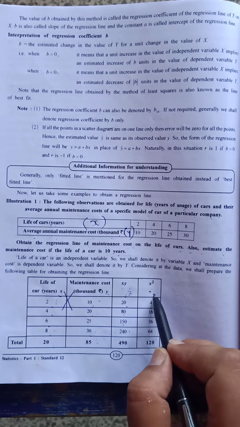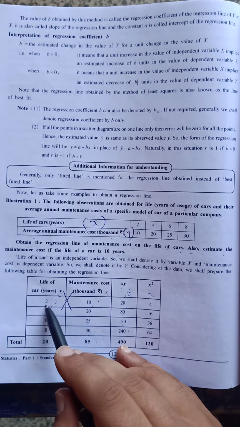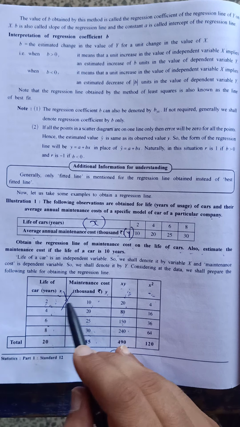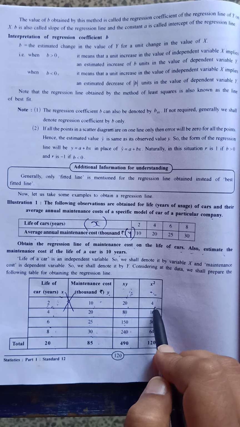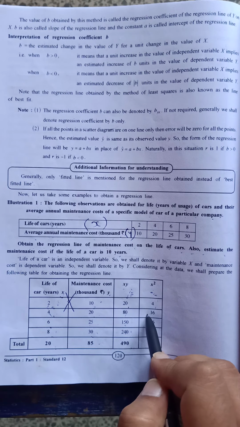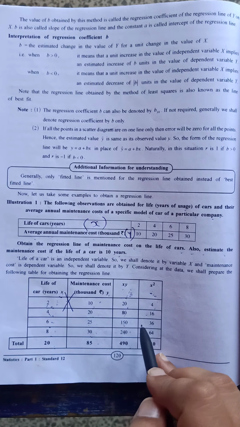Now the next column is x square. Square of the column of x. The square of 2 is 4. Square of 4 is 16. Square of 6 is 36.